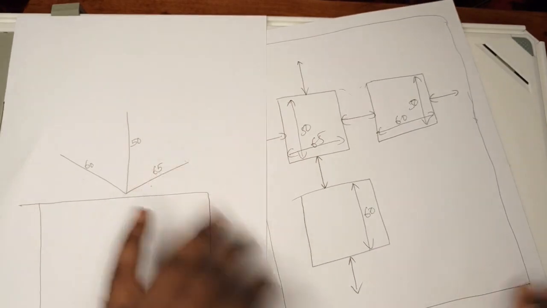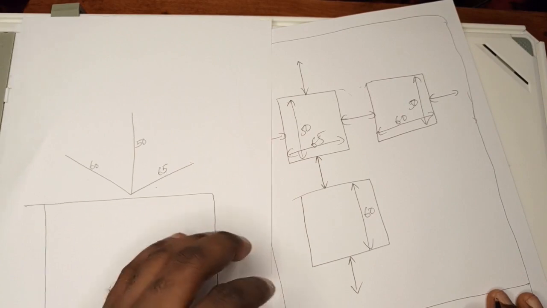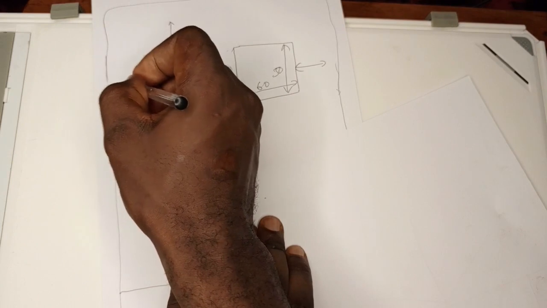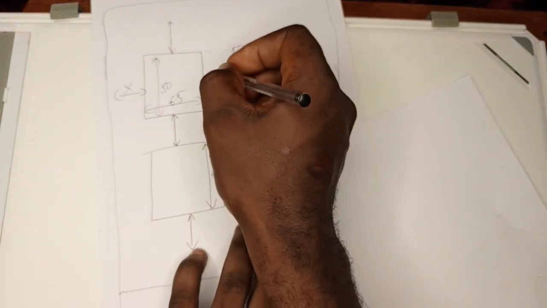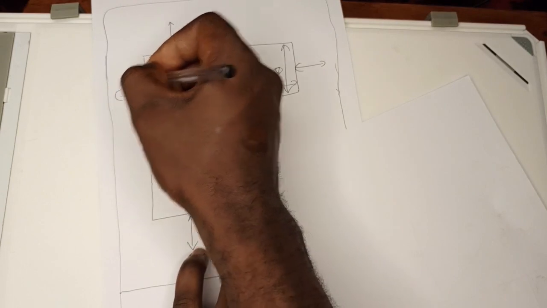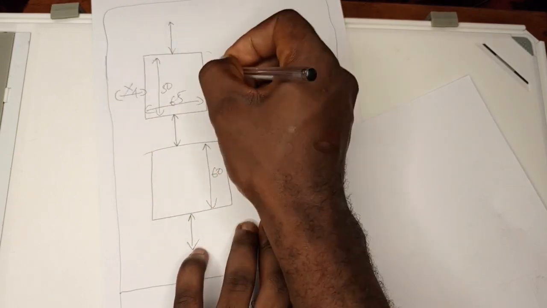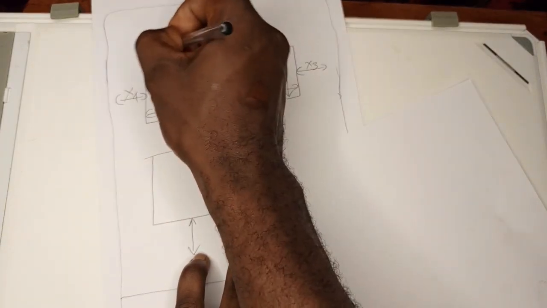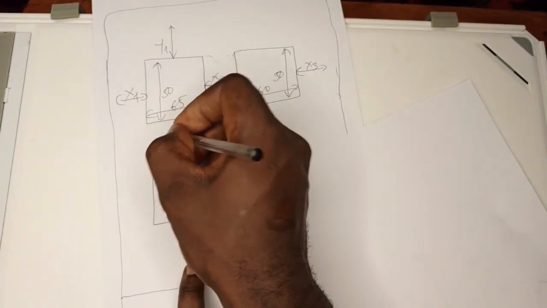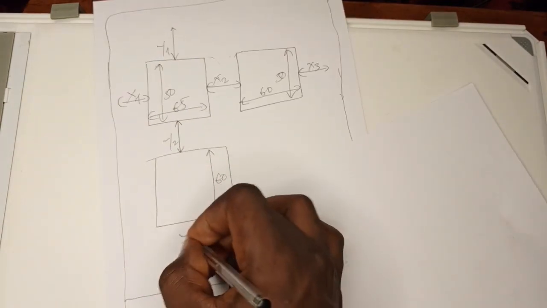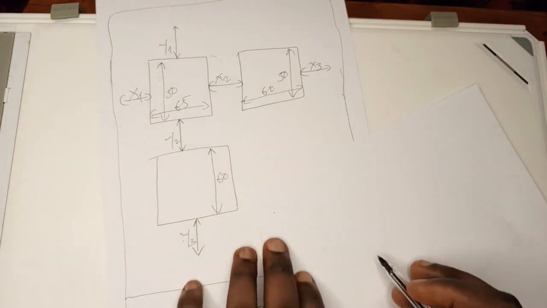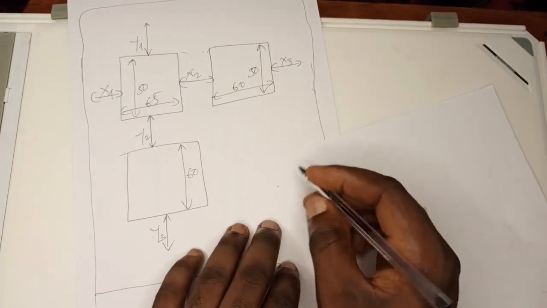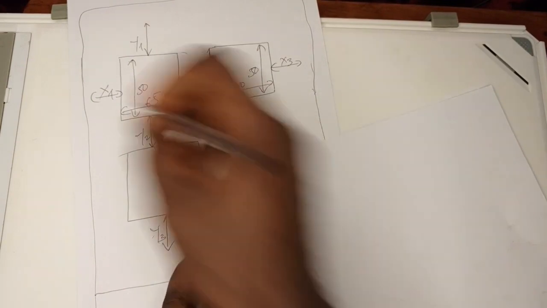So we are done. All we need to do now is to calculate. We start by calculating x. Let's call this x1, x2, x3. Call this y1, y2, and y3. Okay, let's proceed with x.